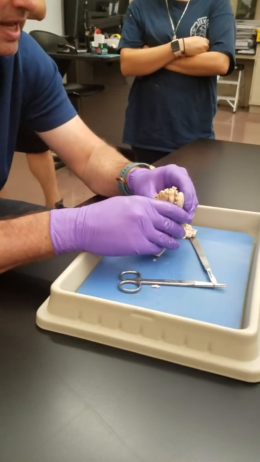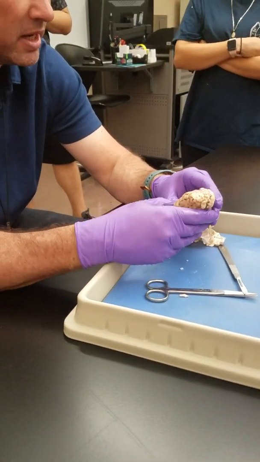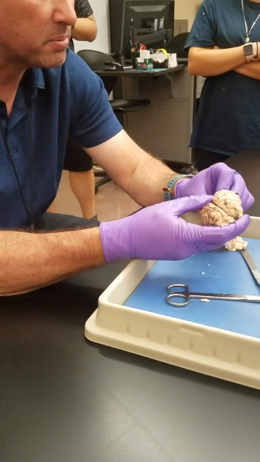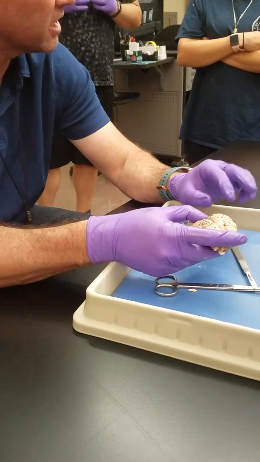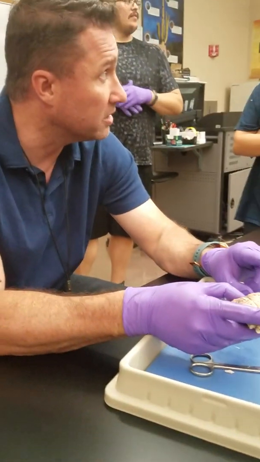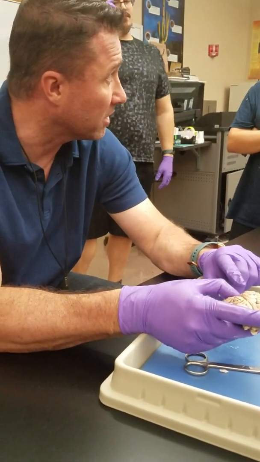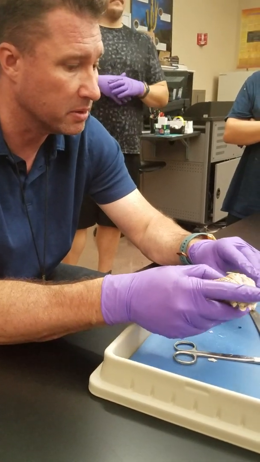Your brain secretes cerebrospinal fluid. Your brain and your spine have cerebrospinal fluid. That's produced by ependymal cells that are located between the dura mater and the arachnoid, or just below the arachnoid mater. That's where the cerebrospinal fluid is produced.